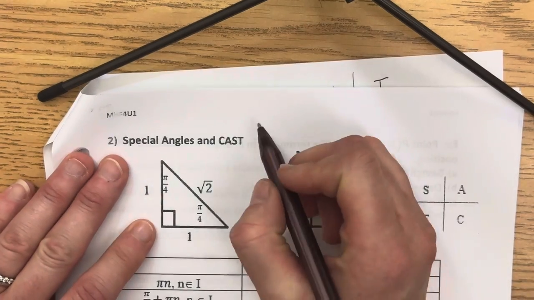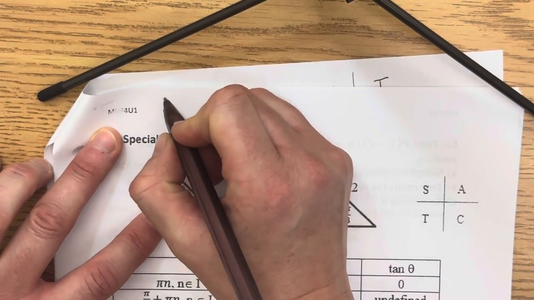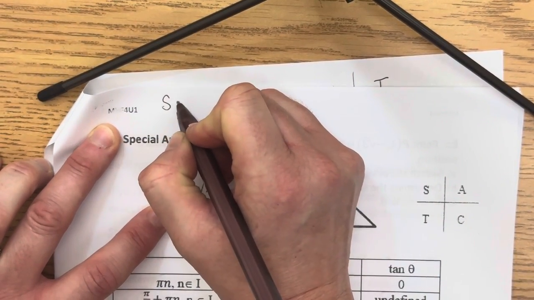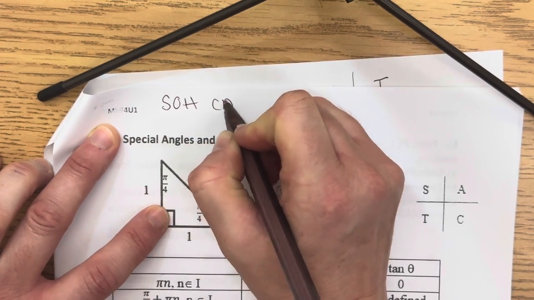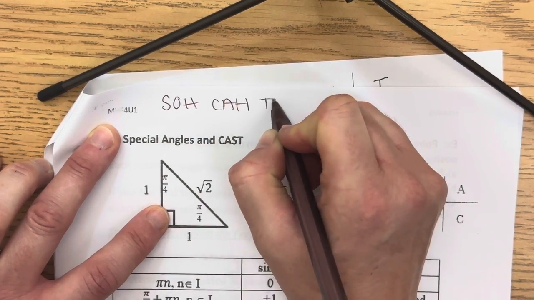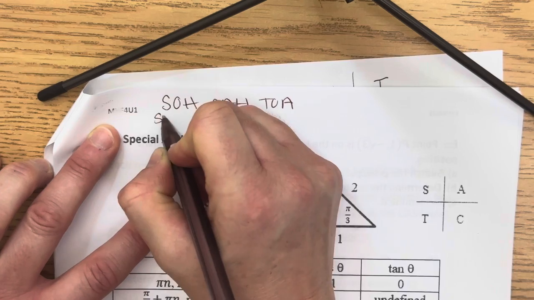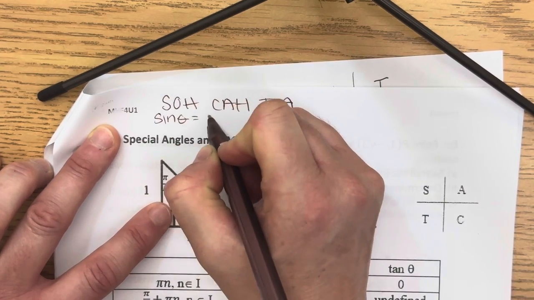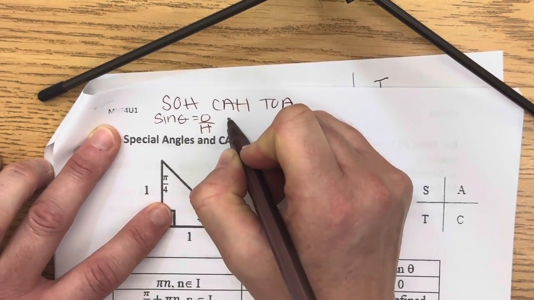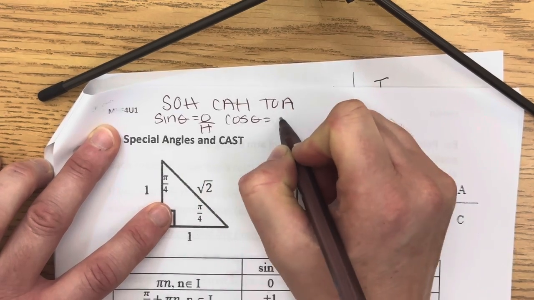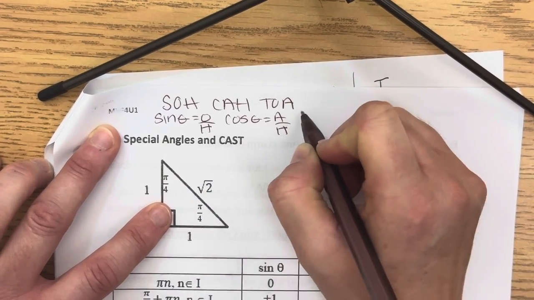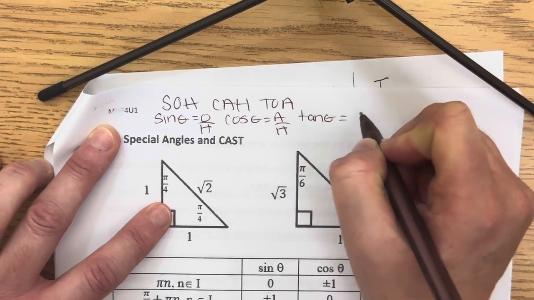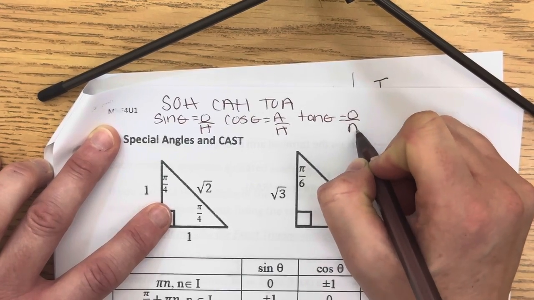Some other things you need to remember here is that sine, right? SOHCAHTOA. So remember, sine of an angle is opposite over hypotenuse, cosine of an angle is adjacent over hypotenuse, and tan of a given angle is opposite over adjacent.